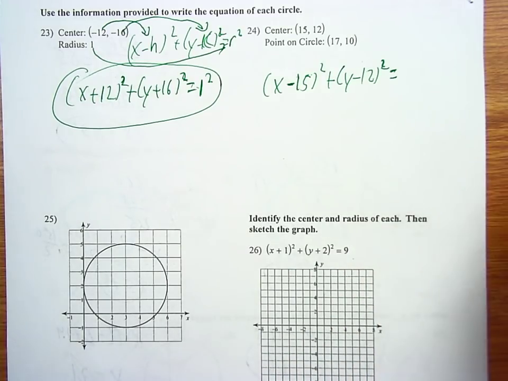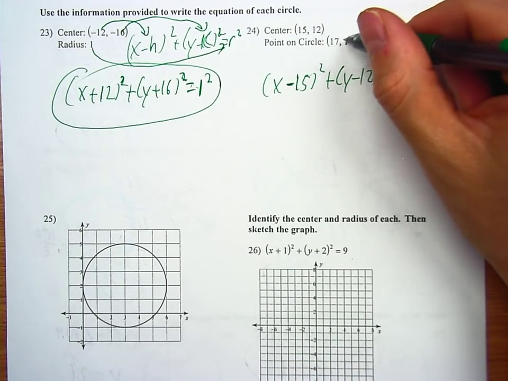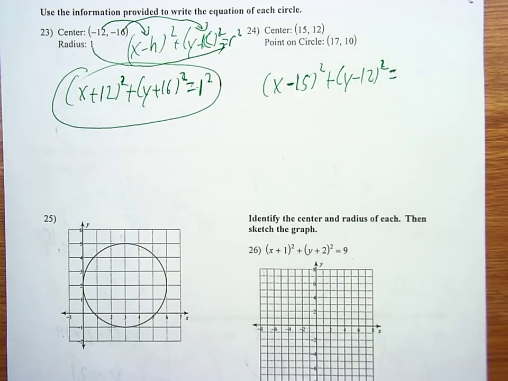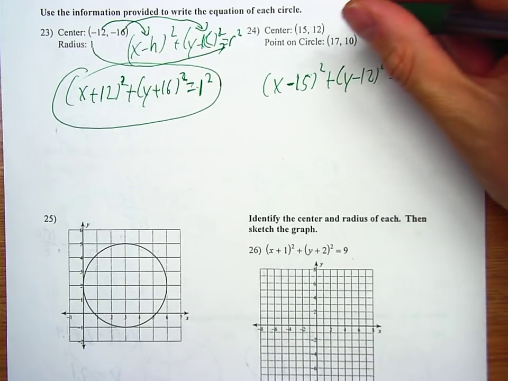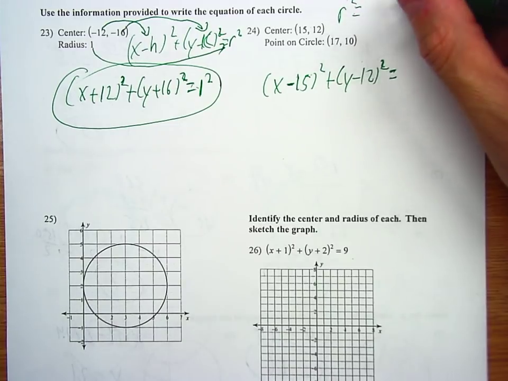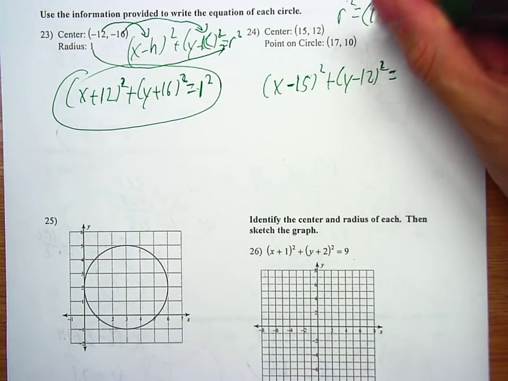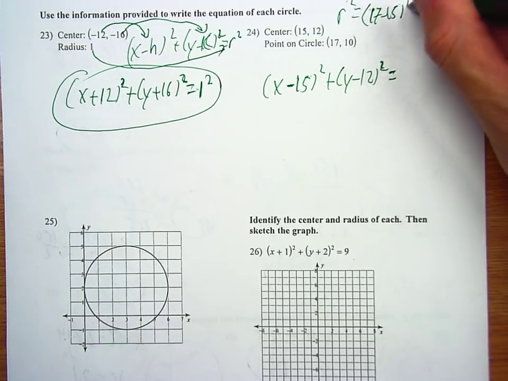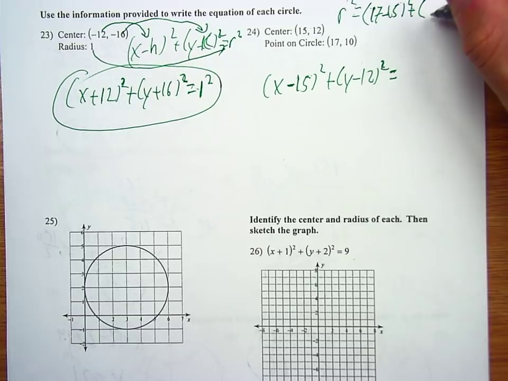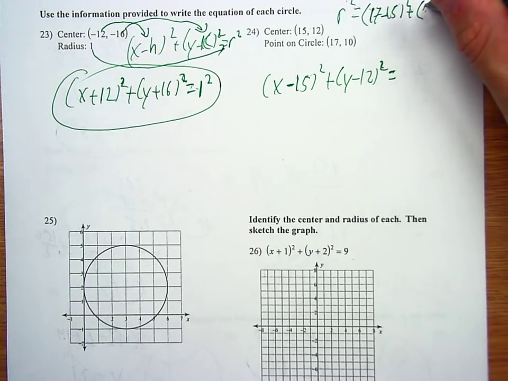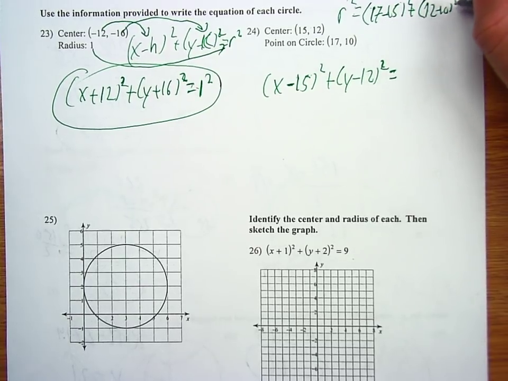In other words, the length between the center and the point on the circle is the radius. So r squared will be equal to, in value, the difference in the x's squared, 17 minus 15 squared, plus the difference in the y's squared. In other words, how far are the x's apart, how far are the y's apart, squared.